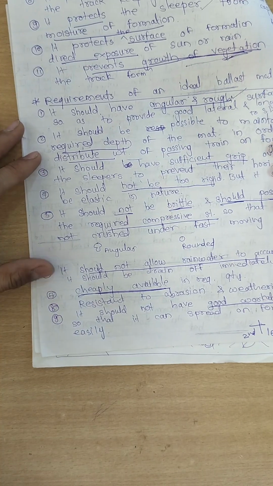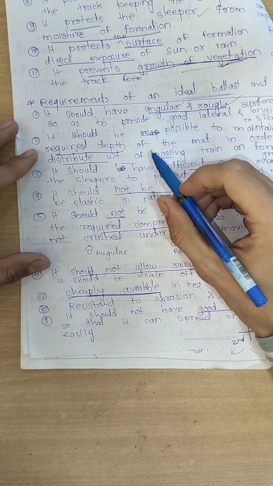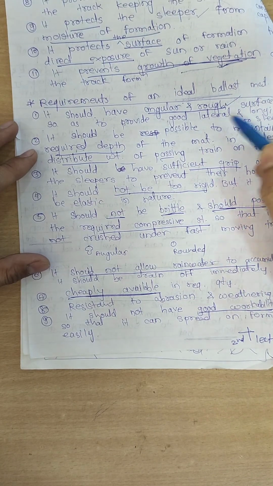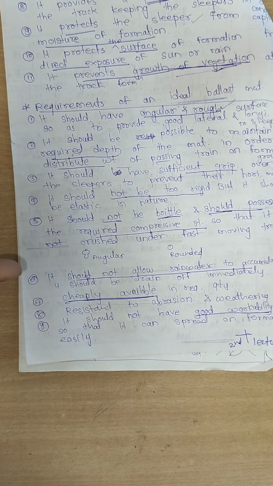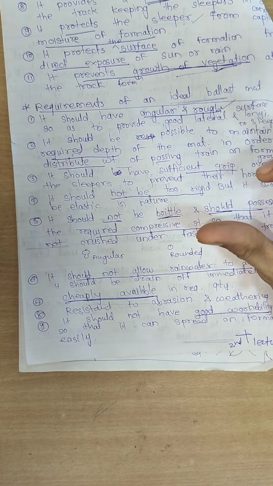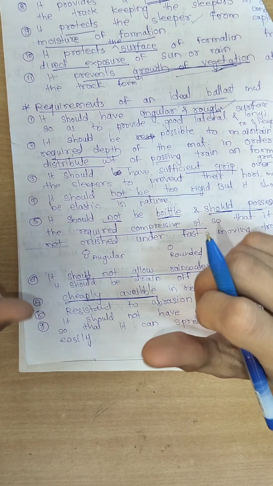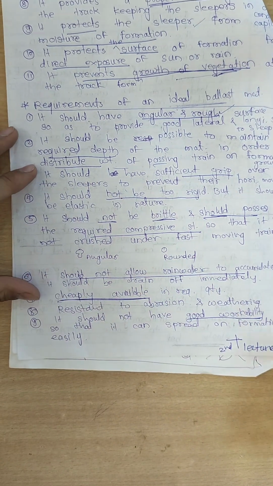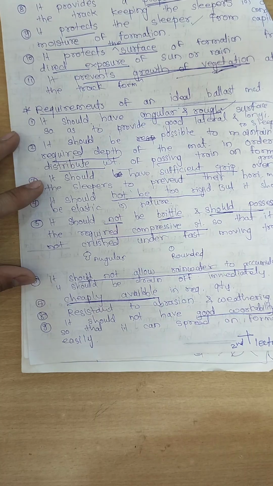Next requirement is it should be possible to maintain the required depth of material in order to distribute the weight of the passing train on the formation. As I told in the last lecture, the depth of the ballast should be 250 to 300 mm thick, not more or less. These are the standard values of the ballast thickness.